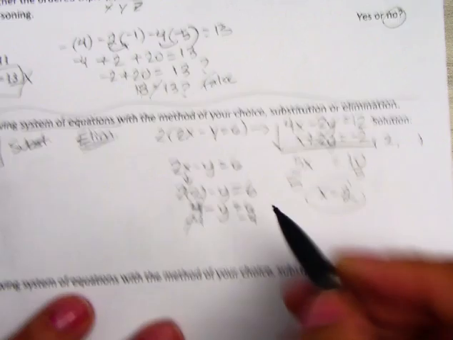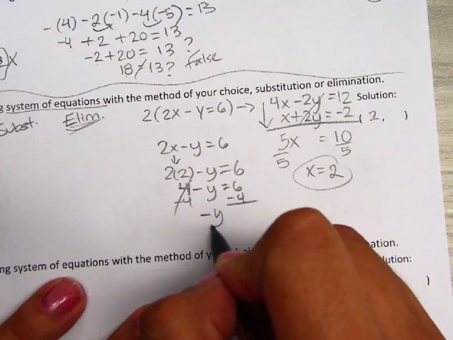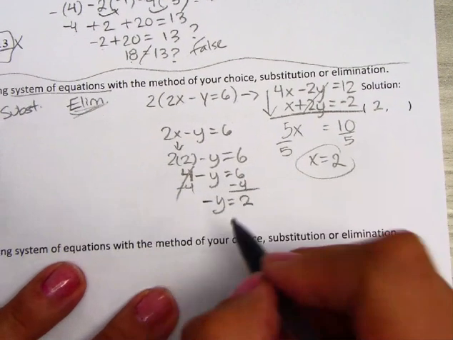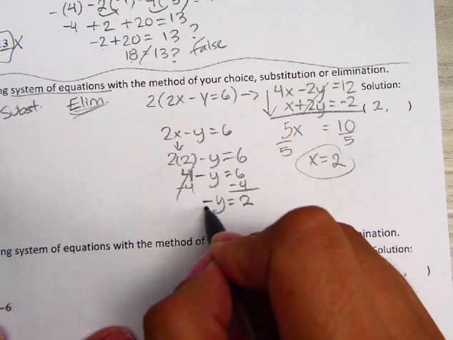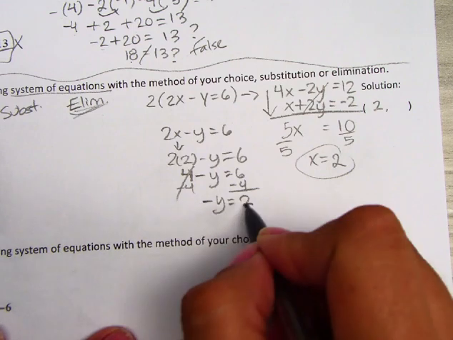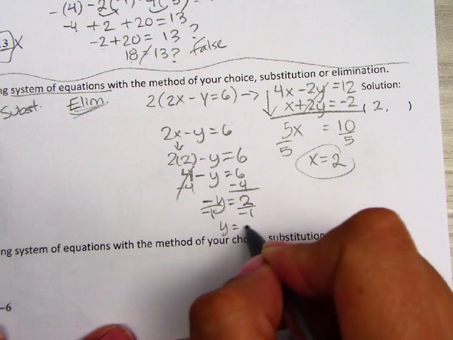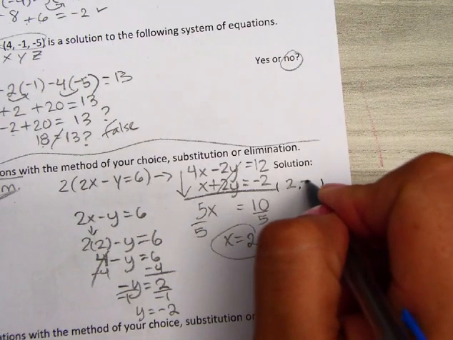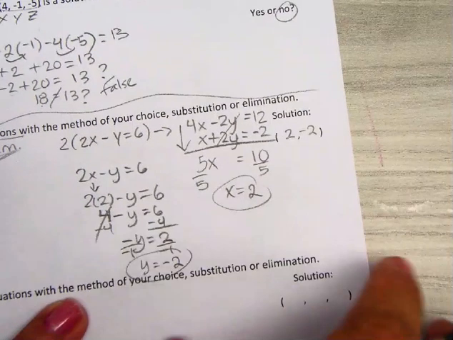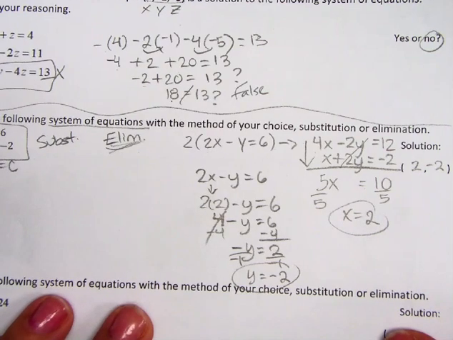Minus 4 on both sides. Negative y equals 2. So we want this to be a positive y, so we're going to either multiply times negative 1 or divide by negative 1. And we end up with y equals negative 2. So the solution to the system is positive 2, negative 2. And again, this is the elimination method.